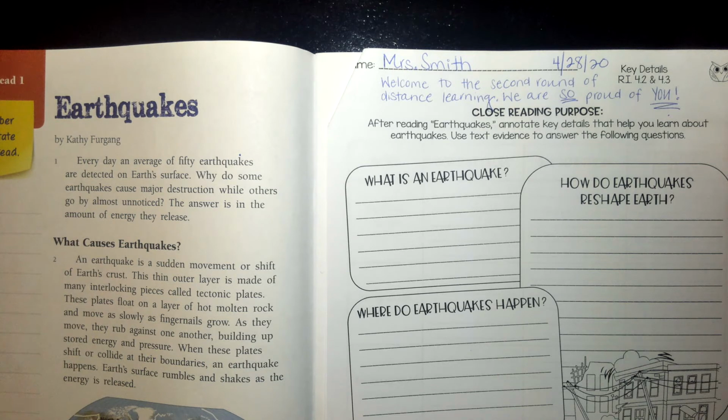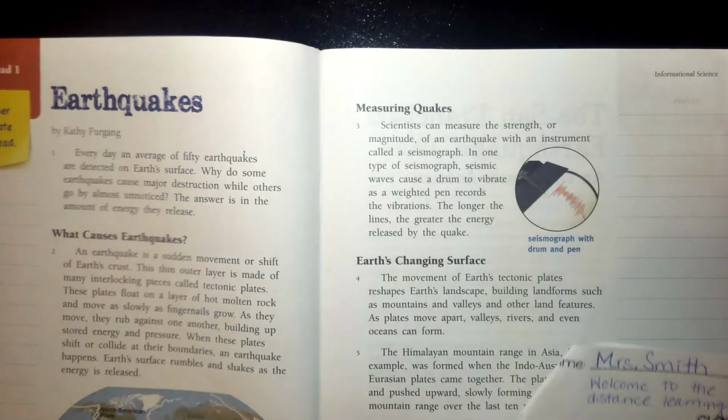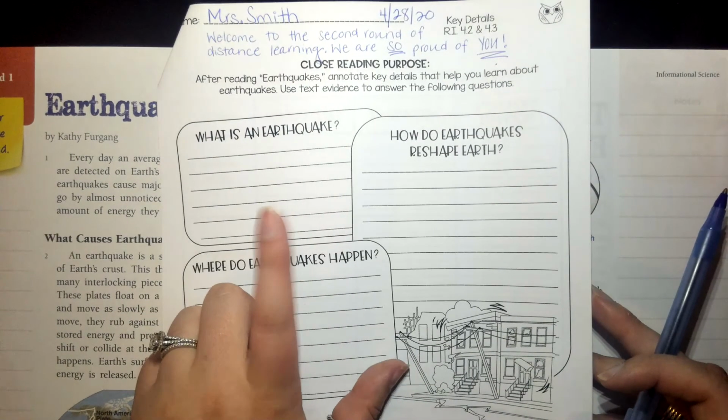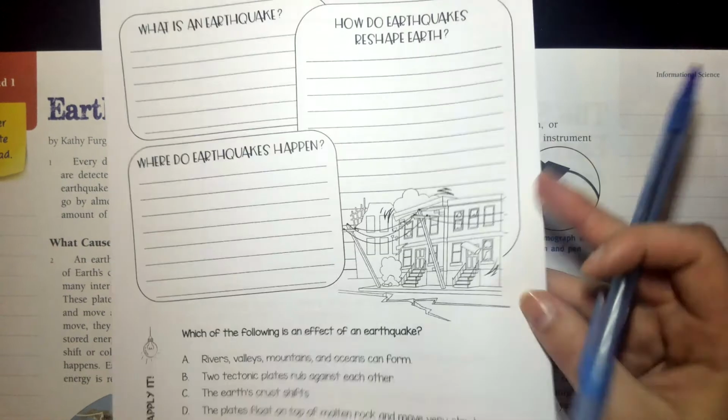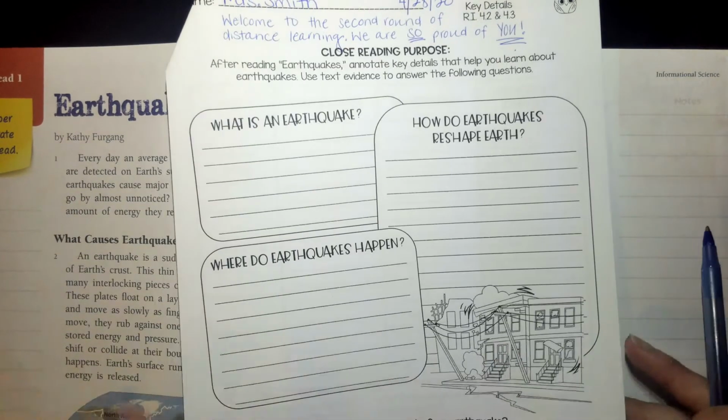Okay, so now that you've read this passage, we're going to go through and look for the key details so that we can answer the questions on this page in your benchmark book. This is page 1 in your new benchmark packet. So if you need to pause the video and go get these things, I want you to do that now also.